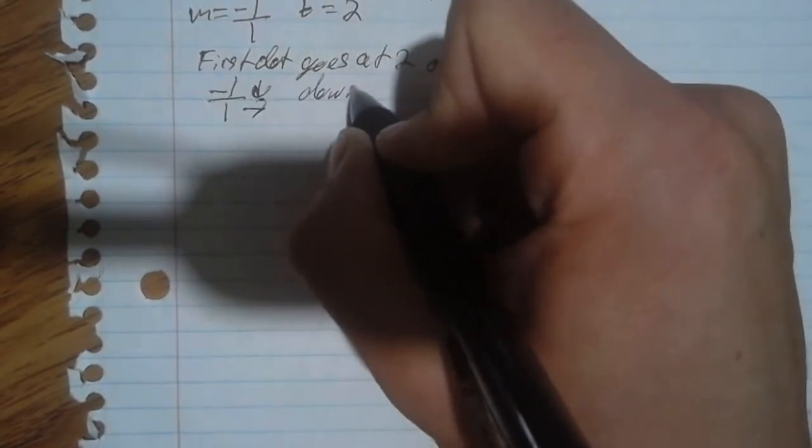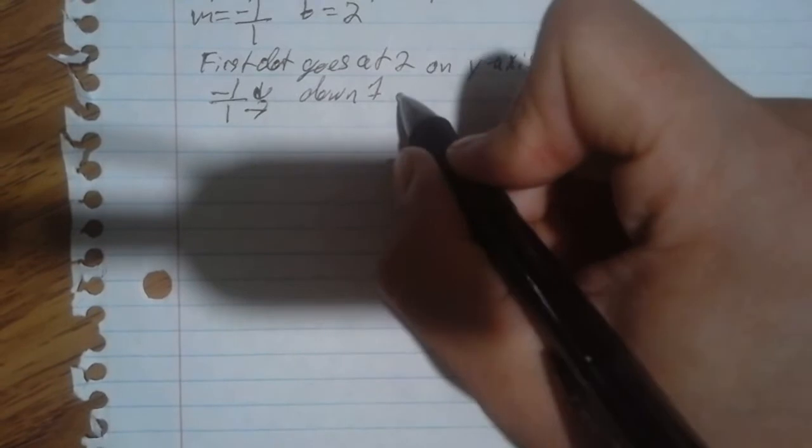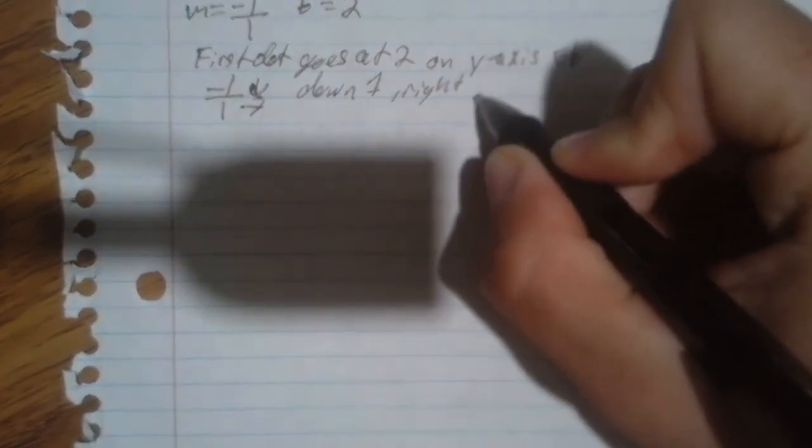And then my -1 divided by 1 means we're going to go down 1, right 1, from b.